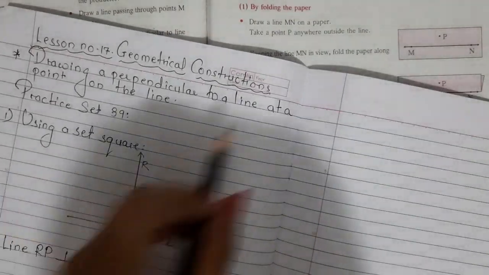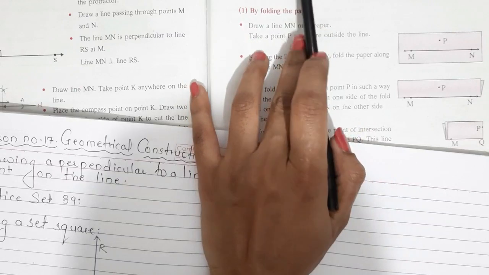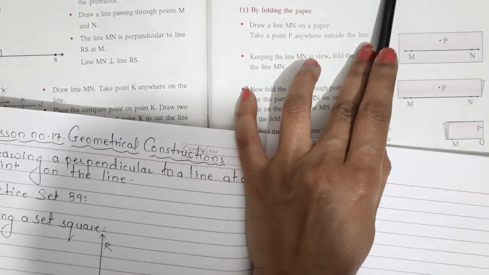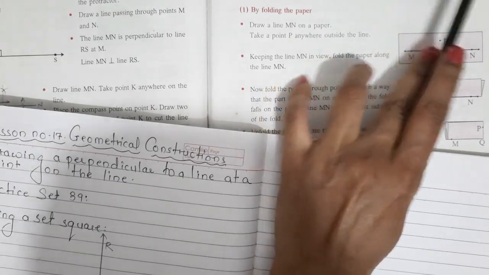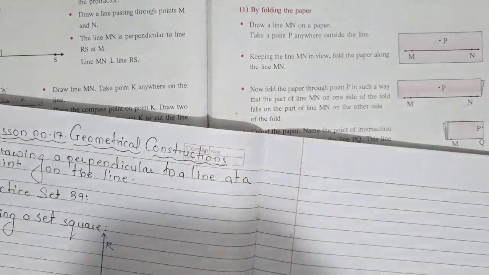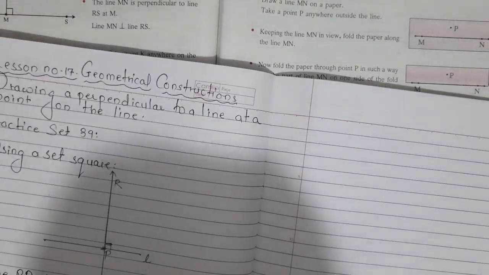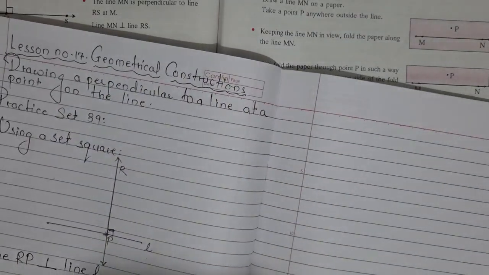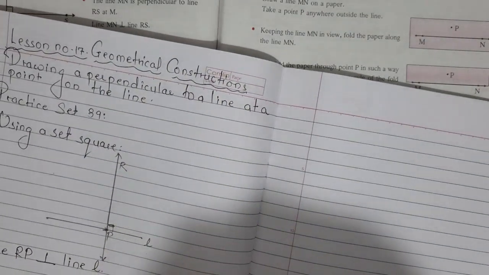Now next, let us read question number 2. Draw a line AB using a compass. Draw a line perpendicular to AB at point B. Okay. Now in the second question, you have to draw a perpendicular line using a compass.